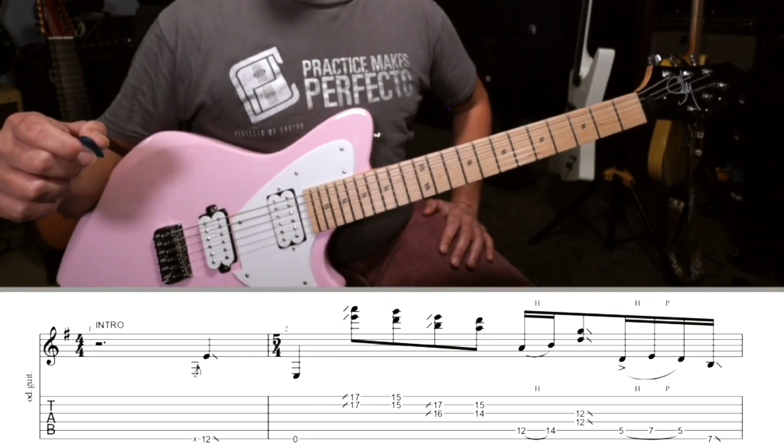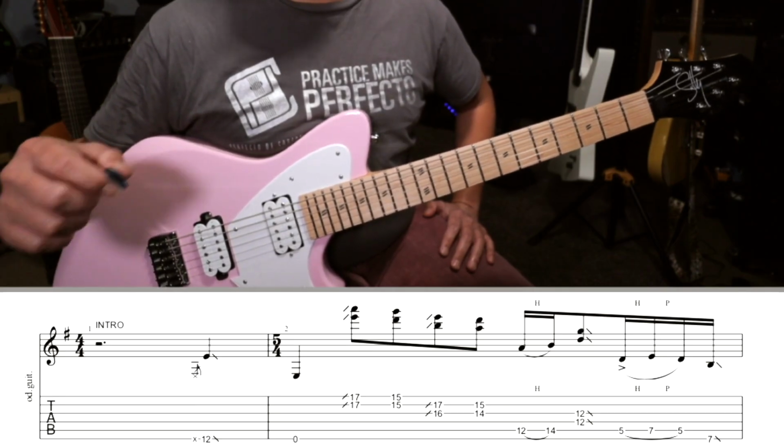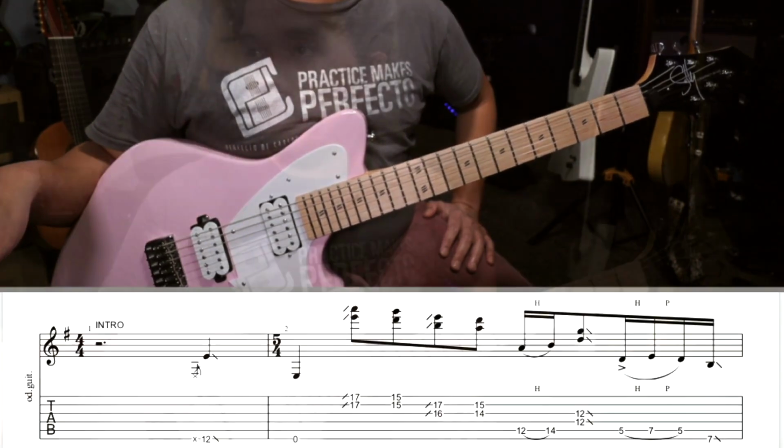Now take note that the measure with the double stops is in 5/4. But this is the only time that there is an odd time signature throughout the whole song. That's because the intro is intended to be in free time.